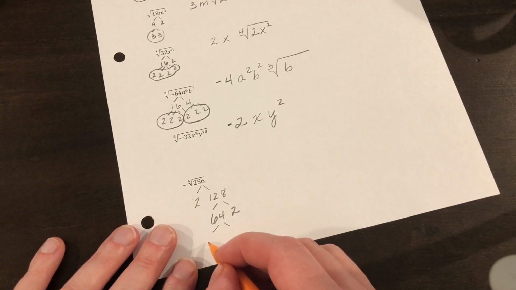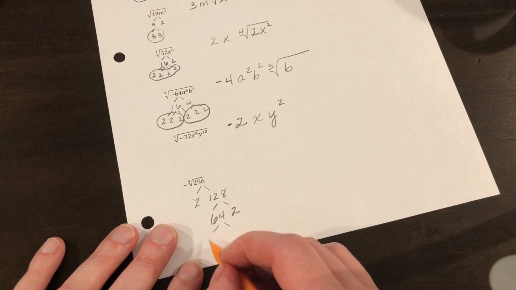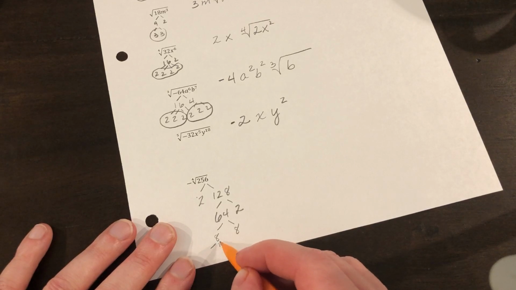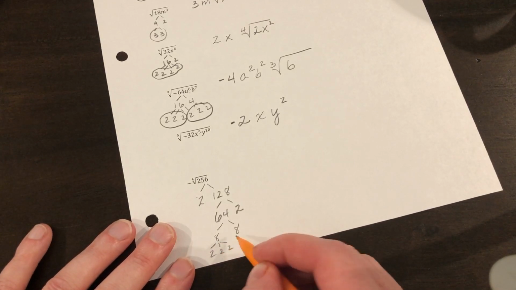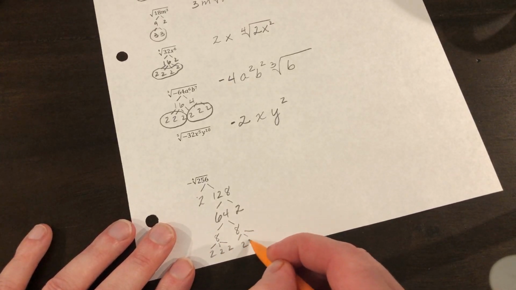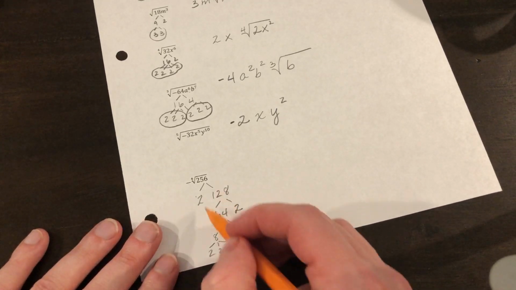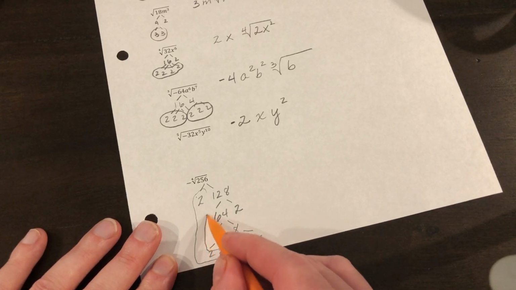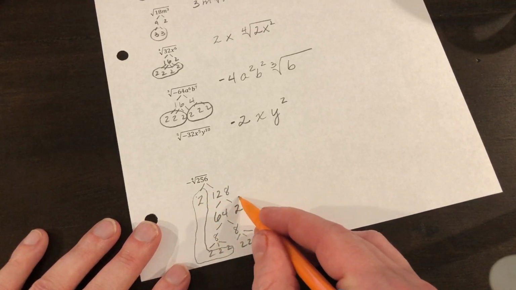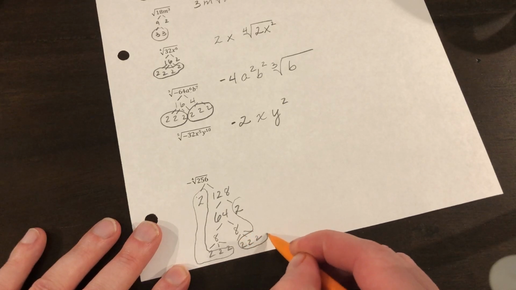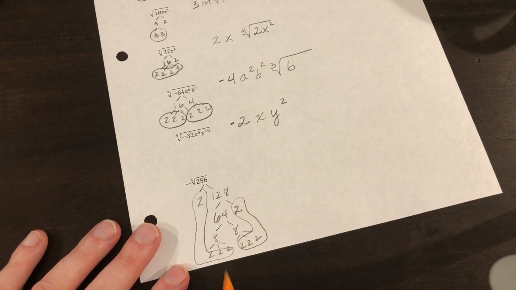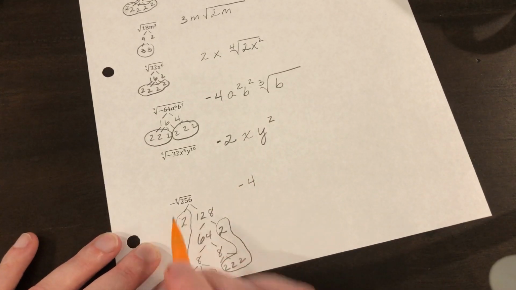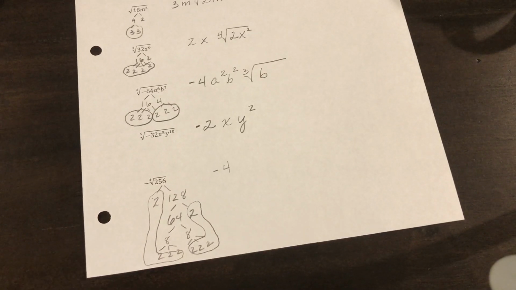And 64 breaks down into 8 times 8. And we just did this. Okay, so we're looking for fourths. So you gotta have groups of 4. So the 4th root of 256 should be 4. So your answer comes out to be negative 4, because you get that negative on the outside. Okay?